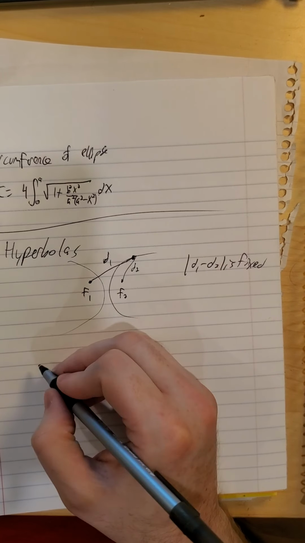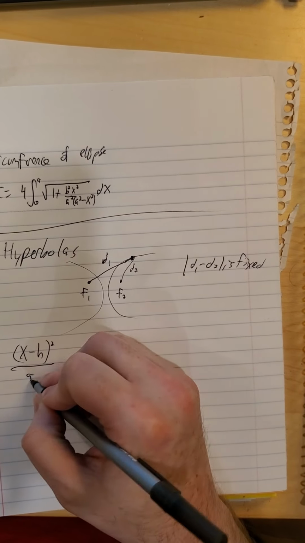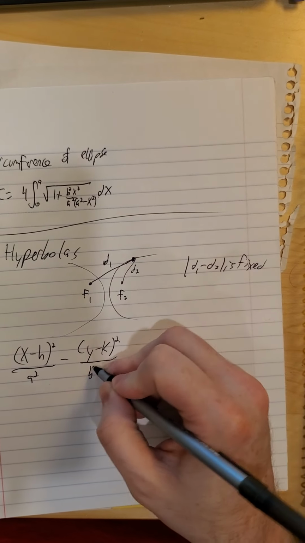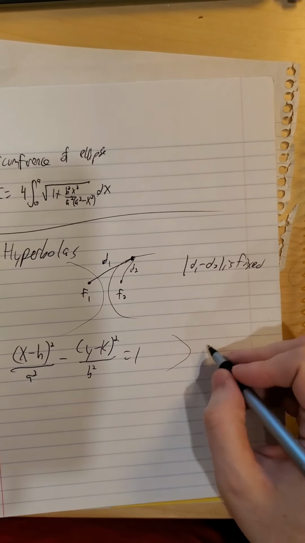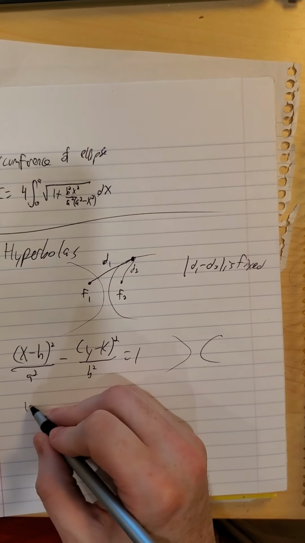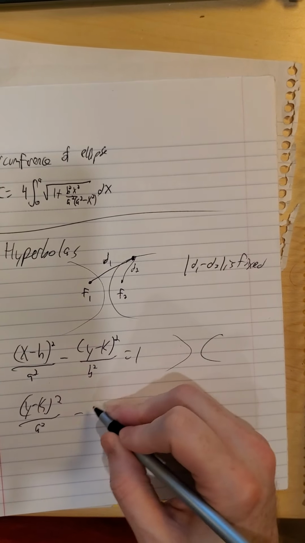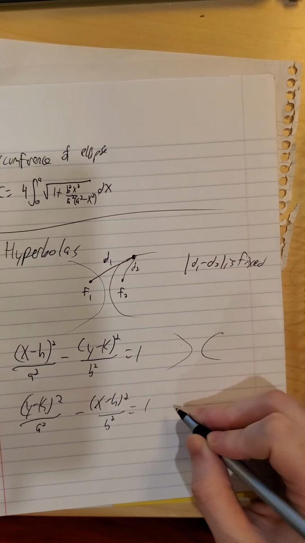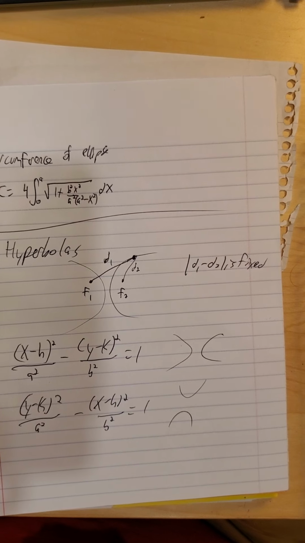So, basic setup. If we have x minus h squared over a squared minus y minus k squared over b squared equals 1, you'll have a hyperbola opening left and right. If it's y minus k quantity squared over a squared minus x minus h quantity squared over b squared equals 1, you're opening up and down.